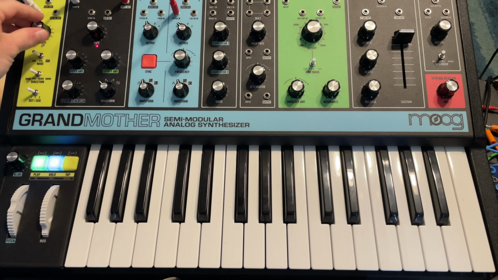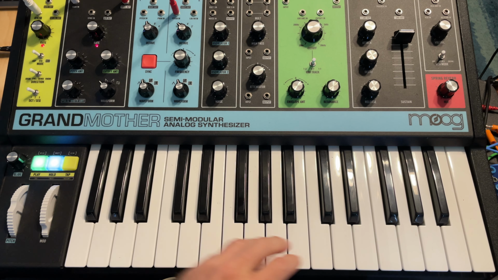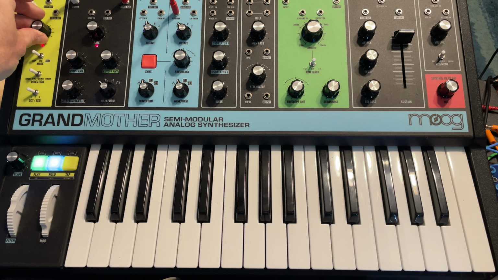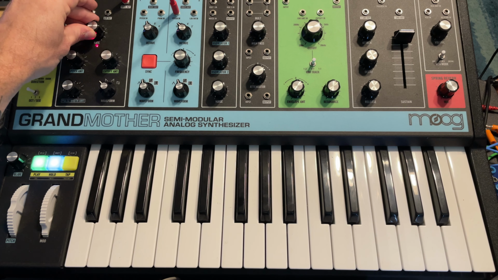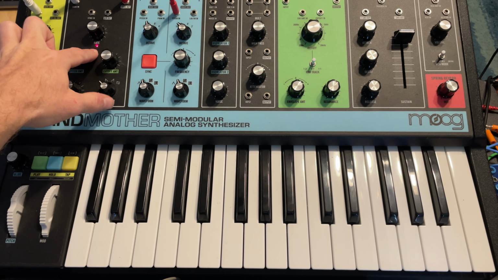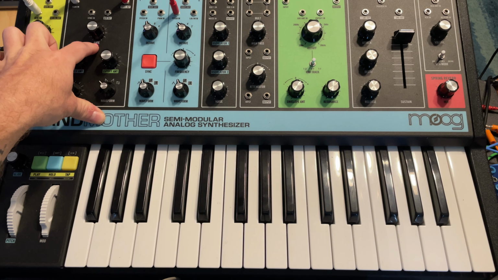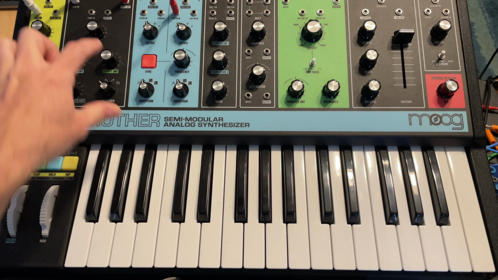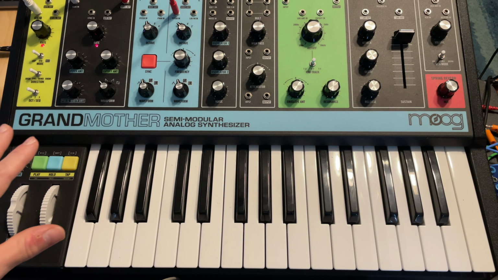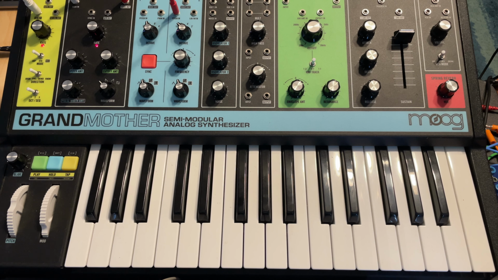And I can even set up an arpeggiator here. So what you're hearing is the modulation oscillator really has a profound impact on what sound comes out. It's much more experimental doing it this way, so you kind of have to find the thing that works for you.